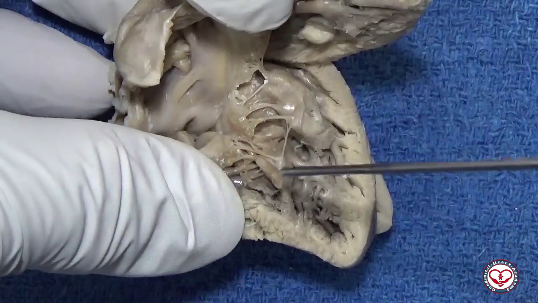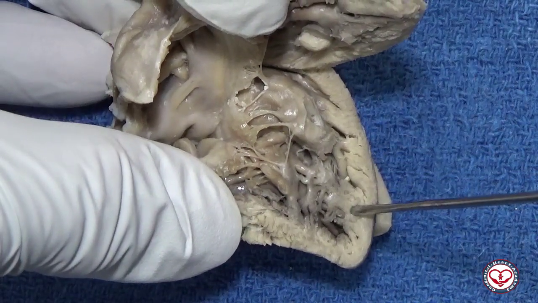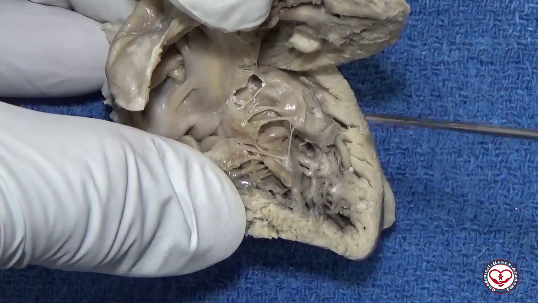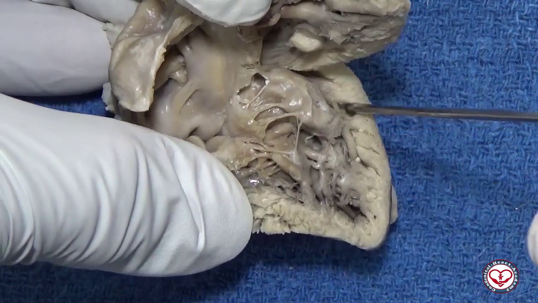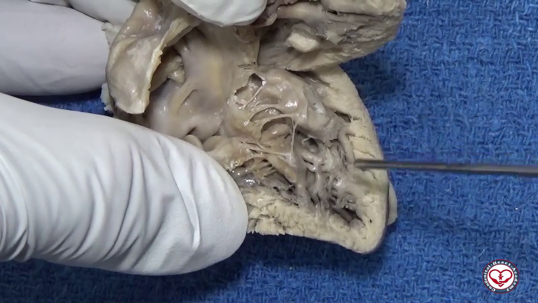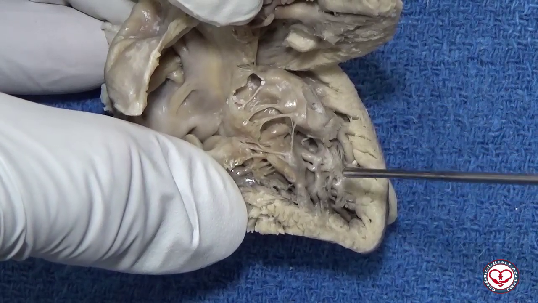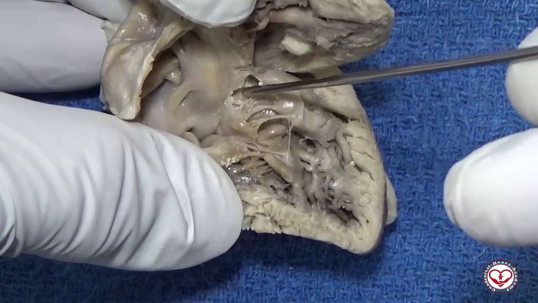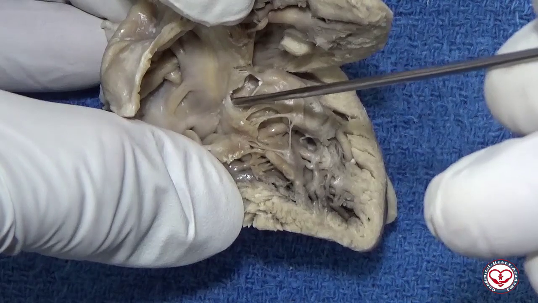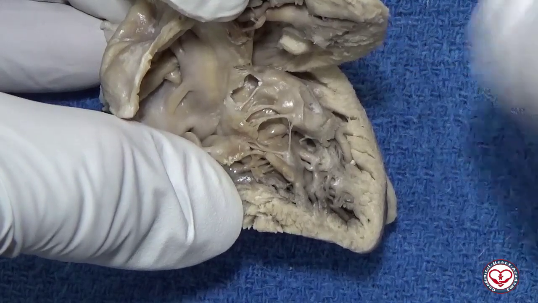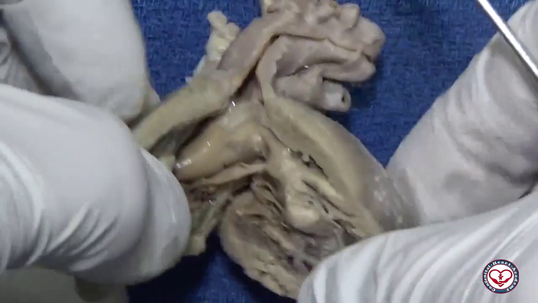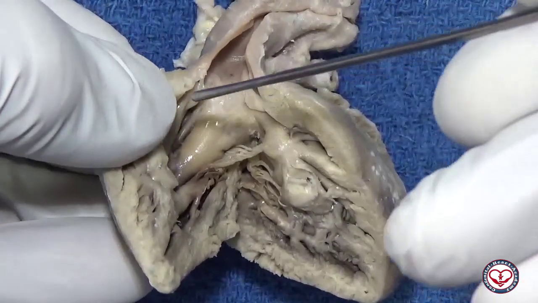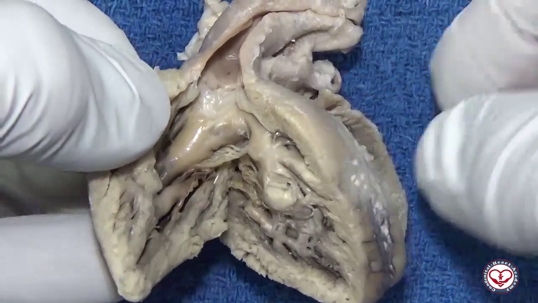You'll note that the morphologically right ventricle has coarse apical trabeculations as well as a trabeculated septal surface, and very often VSDs are not easily recognized from the right ventricular side because of these coarse trabeculations. The interventricular component of the membranous septum in this specimen is also intact. The aorta, again, is arising from the right ventricle above a complete muscular infundibulum.